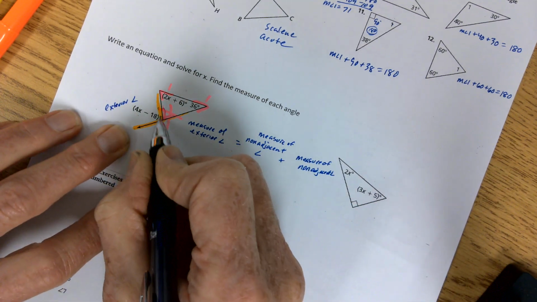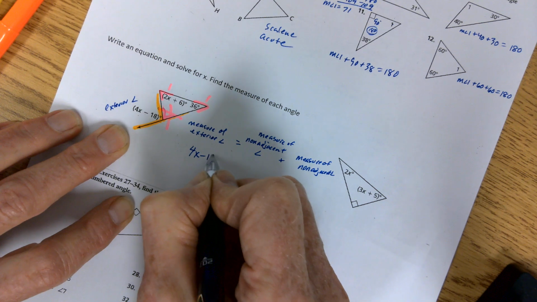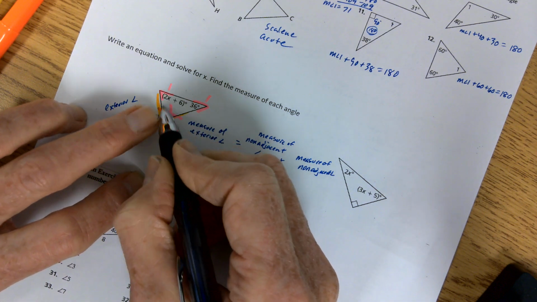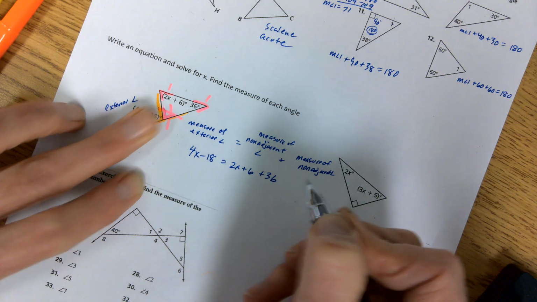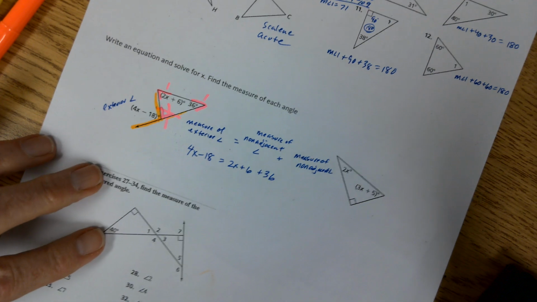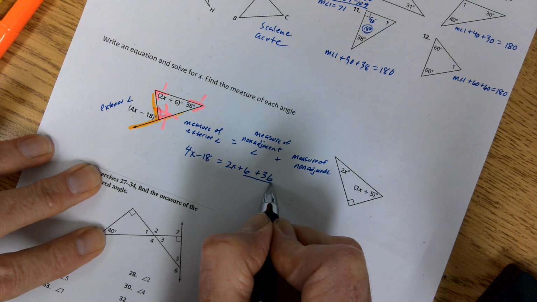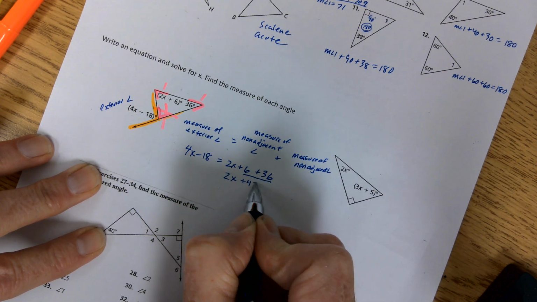So the measure of this angle, now these are ugly because they're not numbers, right? 4x minus 18 equals 2x plus 6 plus 36. I suggest that you guys stop, make sure that you can solve this, and then turn it back on to check your work, okay? I'm going to keep going though. So I'm going to add like terms on the same side of the equation. This gives me 2x plus 42.